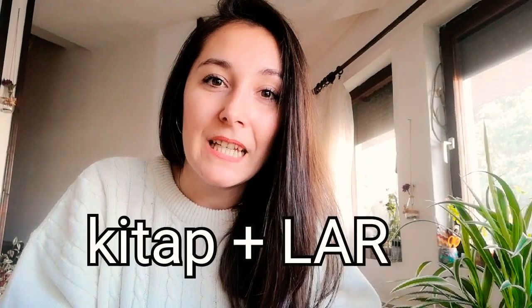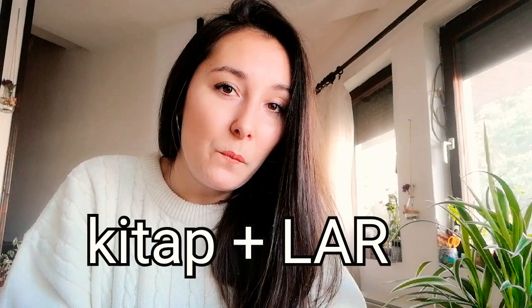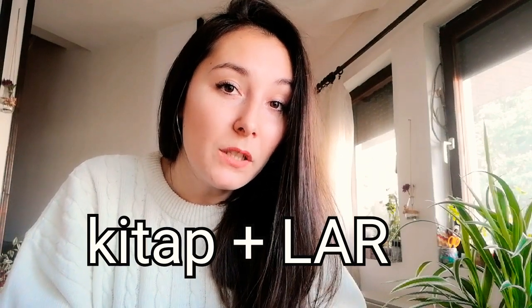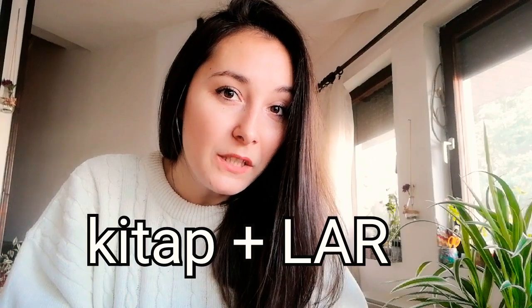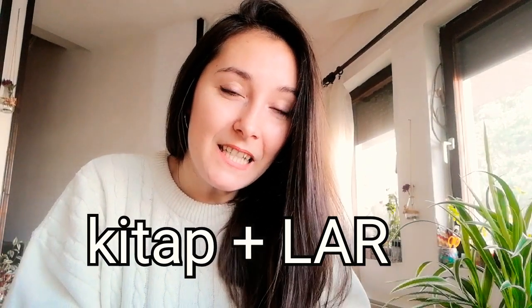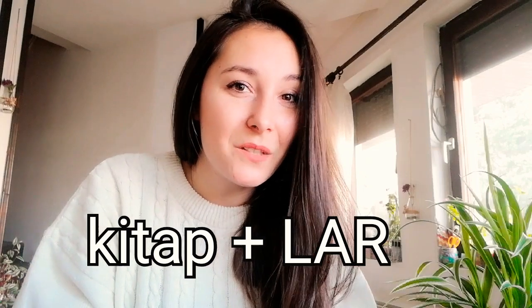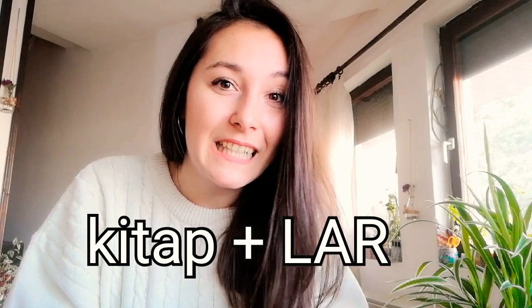Next, let's say kitap. Kitap means book, a book. So we focus on the last vowel in the word. The last vowel here is A. That means that this word goes with lar. So if we want to say books, we have to say kitaplar.